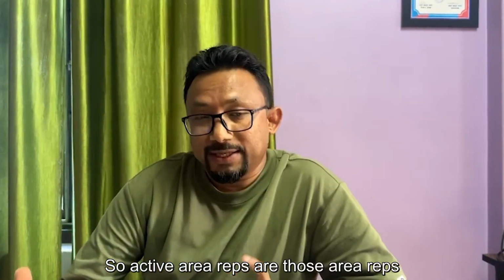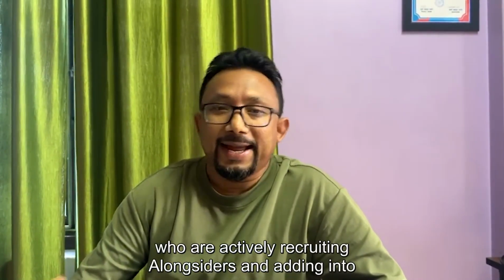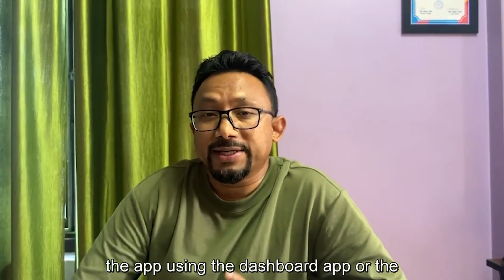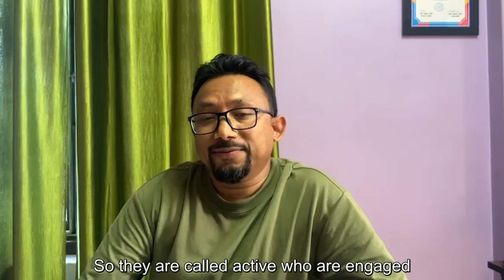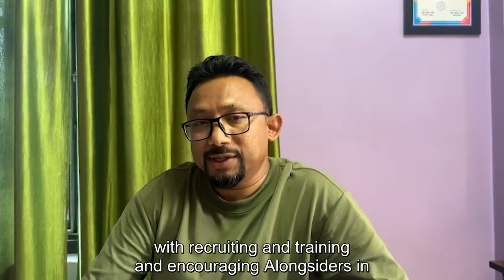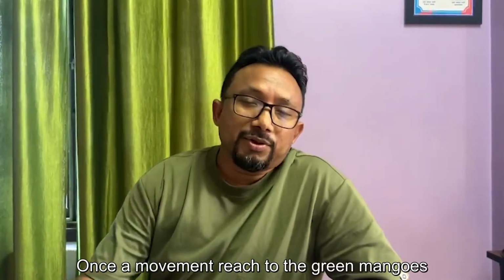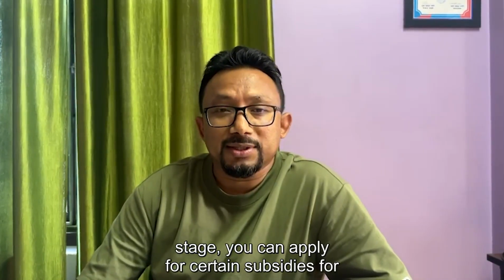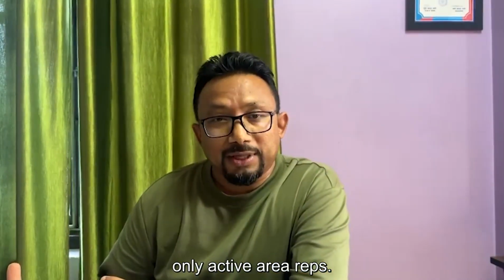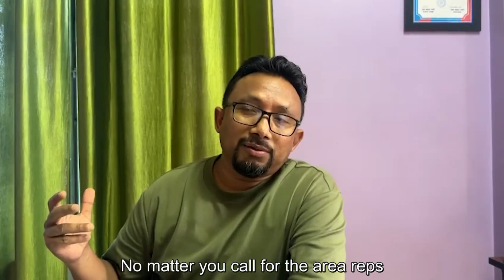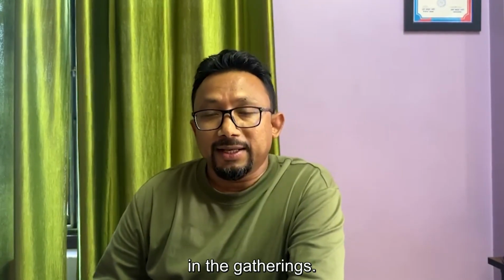Active area reps are those who are actively recruiting alongside us and adding them into the app using the dashboard app or the registration apps. They are called active because they are engaged in recruiting, training, and encouraging alongside us in their area. Once your movement reaches the Green Mango stage, you can apply for certain subsidies for area reps. The subsidy is applicable only to active area reps. When you call an area reps gathering, again, only active area reps are invited.